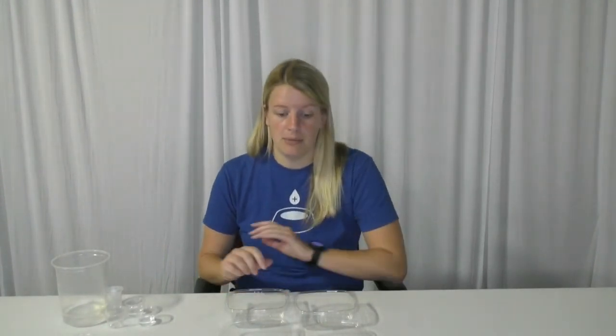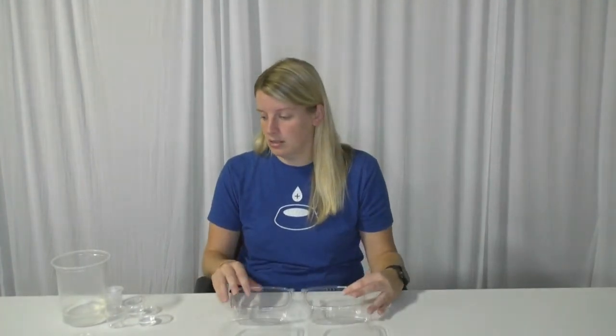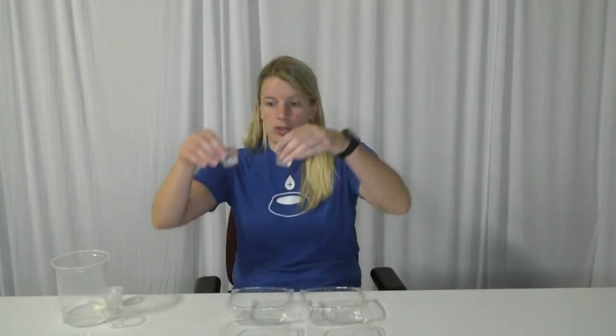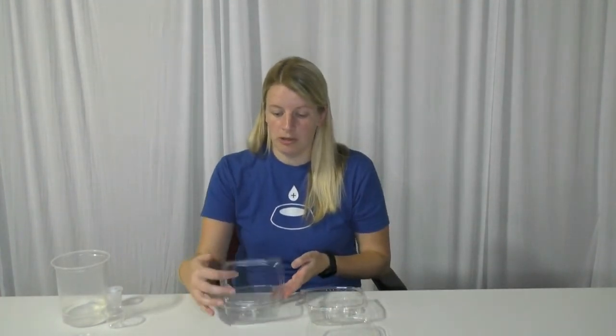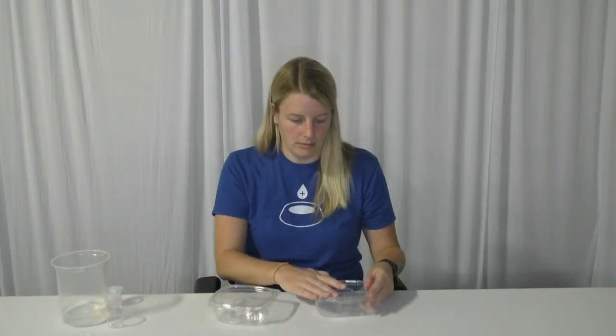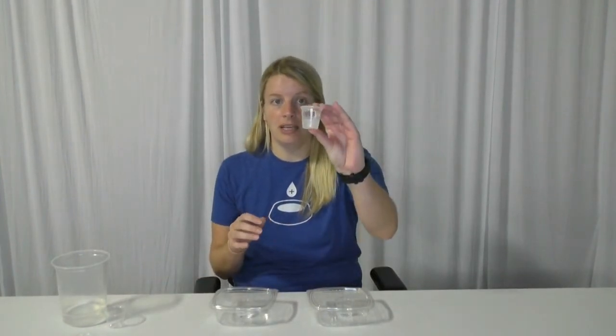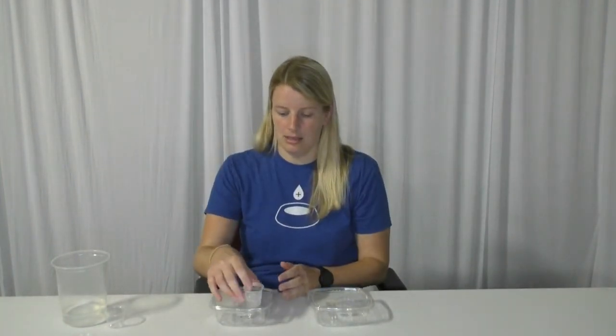For part 2, we are going to look at how temperature impacts the water cycle. For this activity, beforehand, you want to make sure that you freeze some water in the extra small cups that were given to you. To set this up, you're going to want your 2 deli containers, your 2 cups of water. We're going to place them in the container. This time we're going to close both of the containers. But on one of the containers, we are going to place our cup with ice and let that sit.